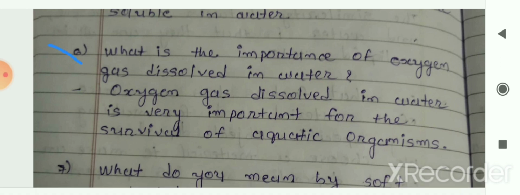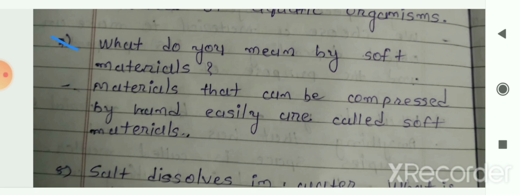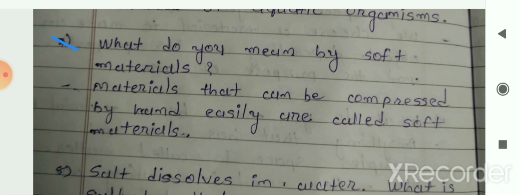Next is, what is the importance of oxygen gas dissolved in water? Oxygen gas dissolved in water is very important for the survival of aquatic organisms, or the organisms that are living in the water. Next is, what do you mean by soft materials? The materials that can be compressed by hand easily are called soft materials.